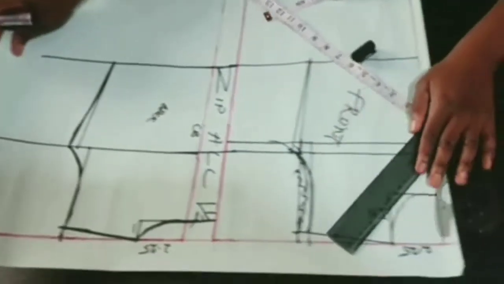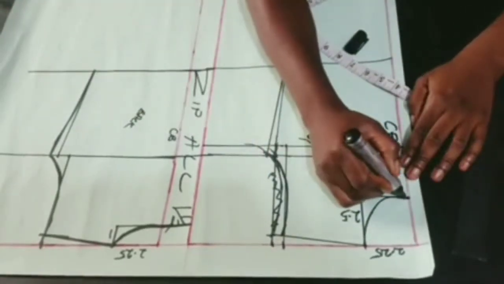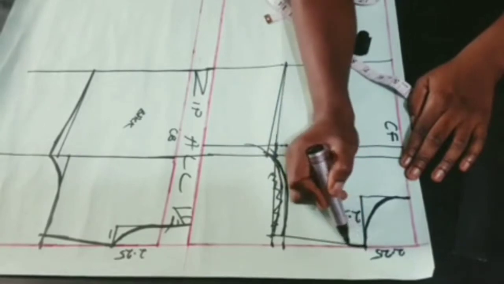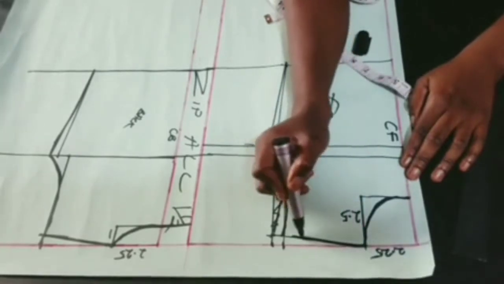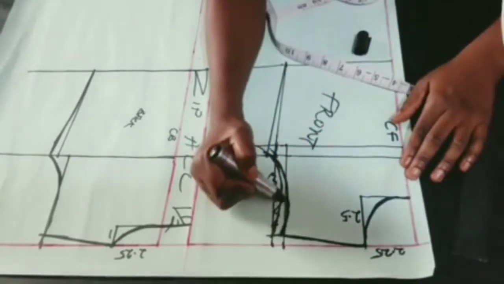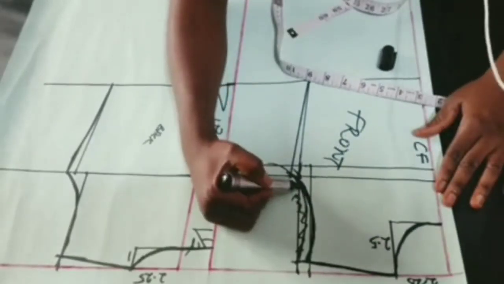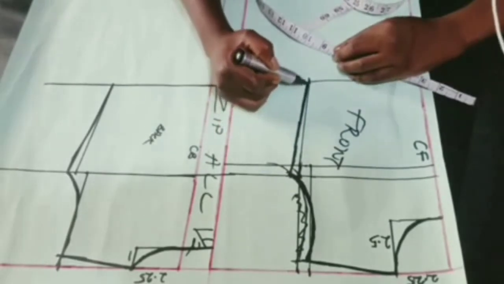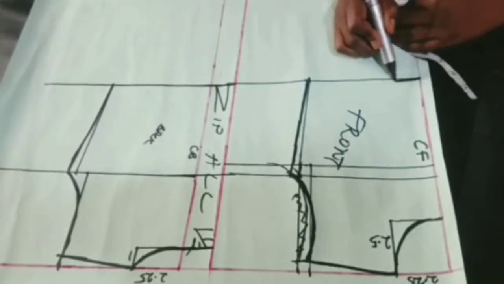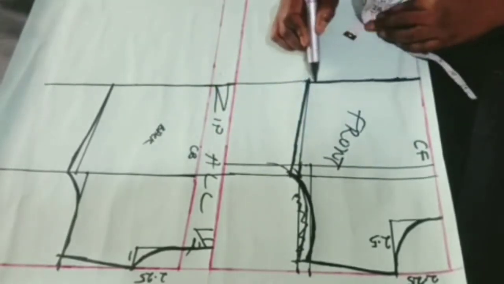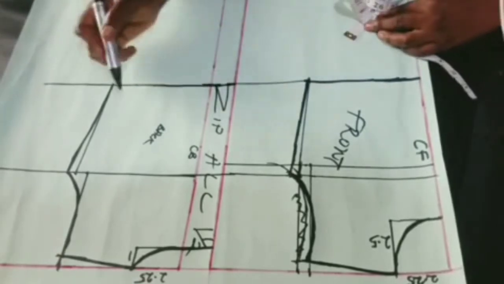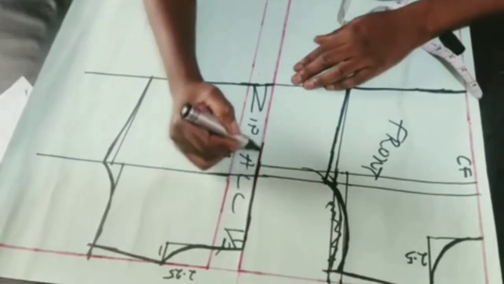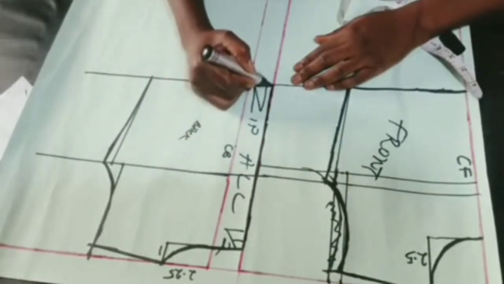So then for the front pattern, let's highlight. Here we are needing the neck, we need this shoulder, we need this new armhole curve, then the new body slope, and then the M. So this is it for the back pattern. Sorry, this is part of the back pattern now. So the back pattern starts here.